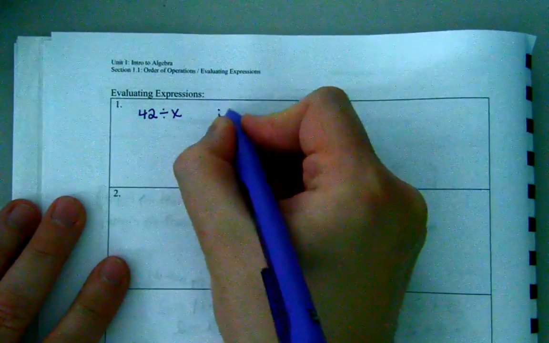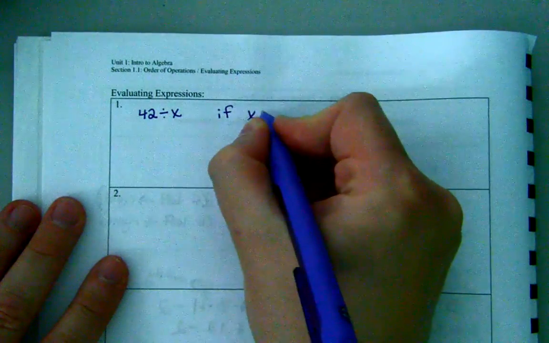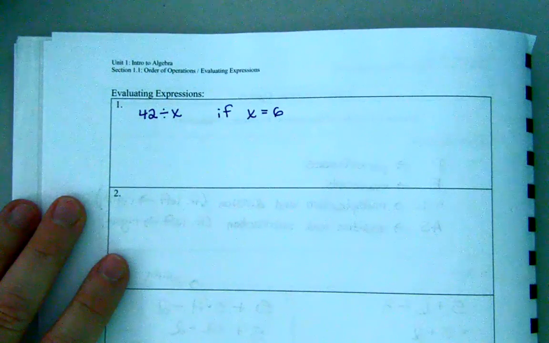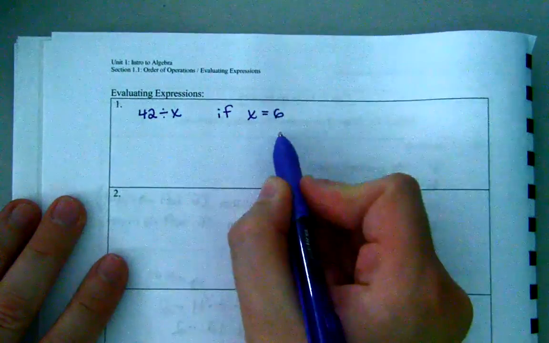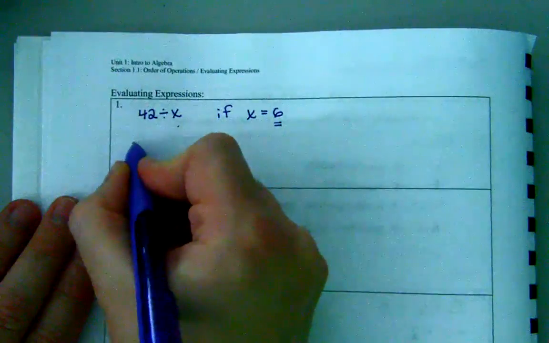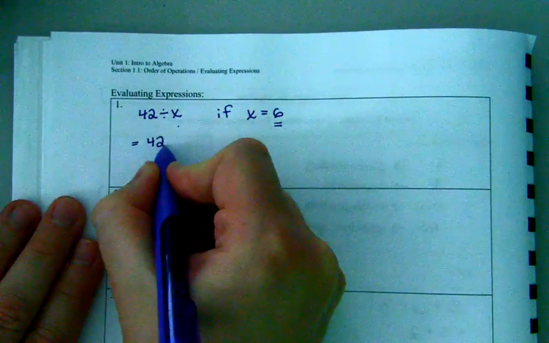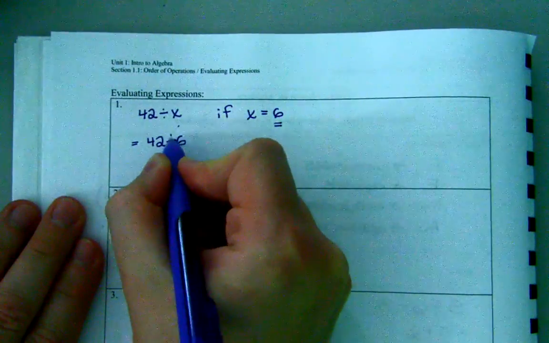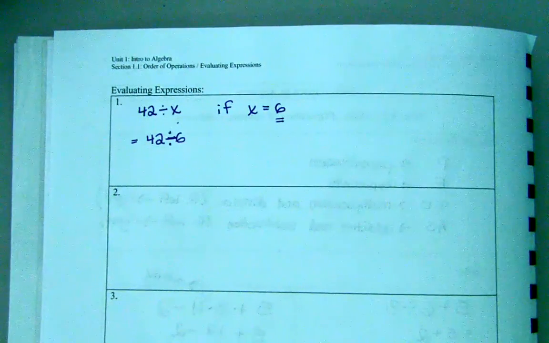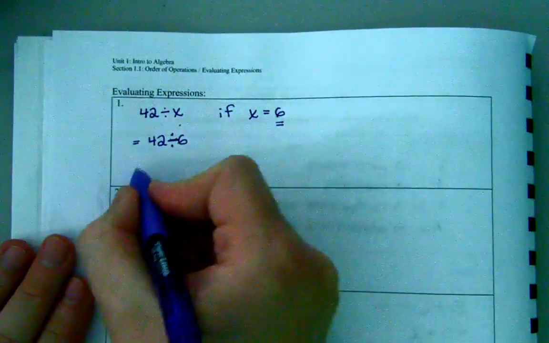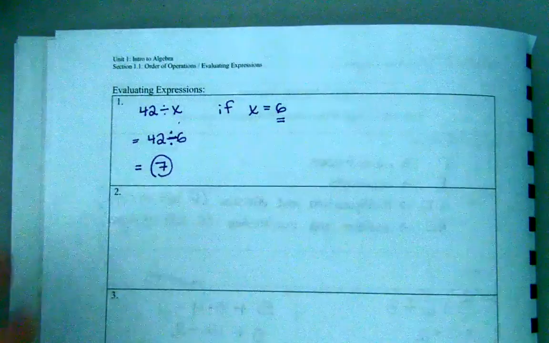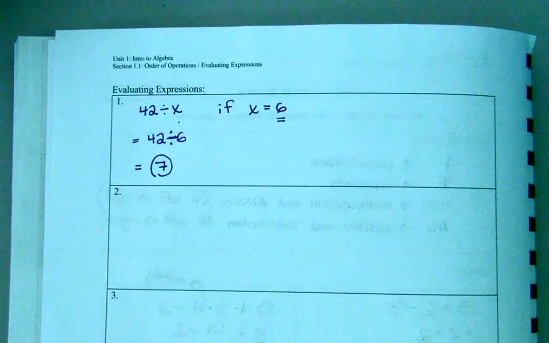If I tell you, though, we're looking at this problem if x equals 6, well, then we can go do things. The first thing we're going to do is plug the 6 in where the x is. Really just replace the x with a 6. And I'm going to get 42 divided by 6. Well, that's not a big deal. You go finish that off. 42 divided by 6, use the calculator if you need to, but that should give you 7. And we've evaluated our first expression.